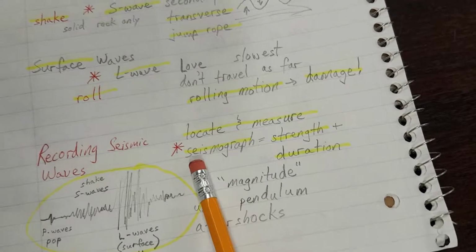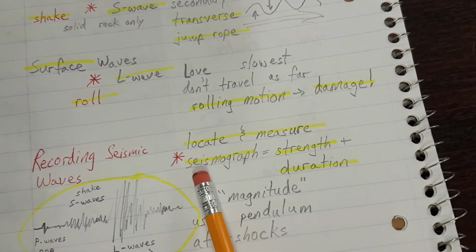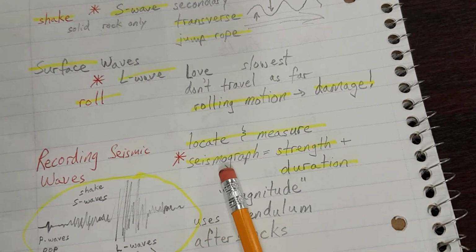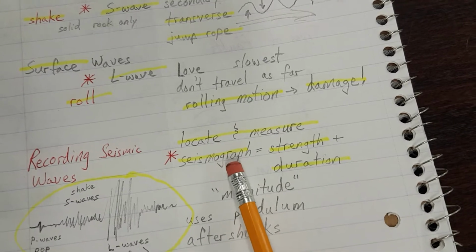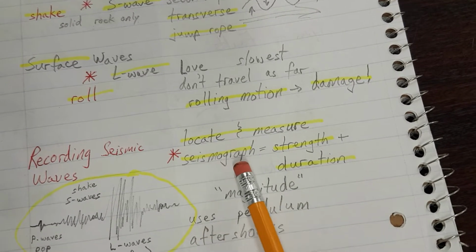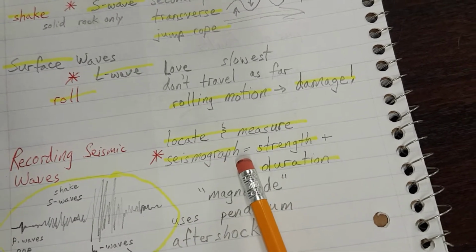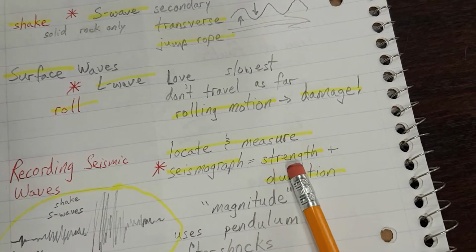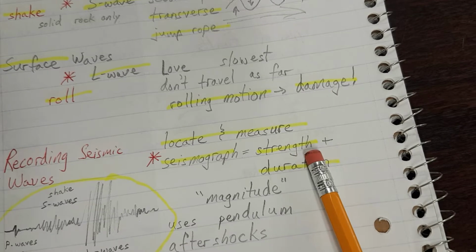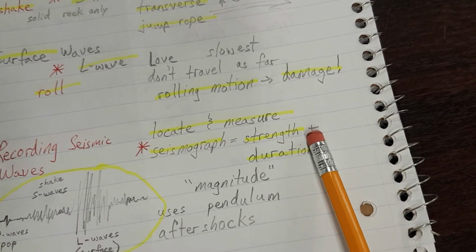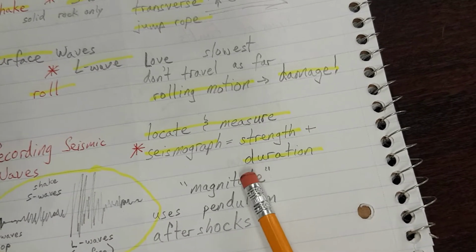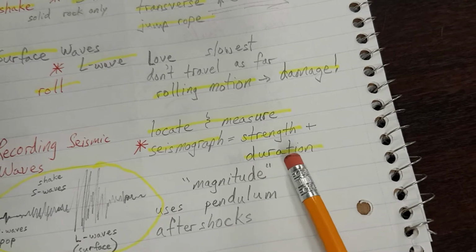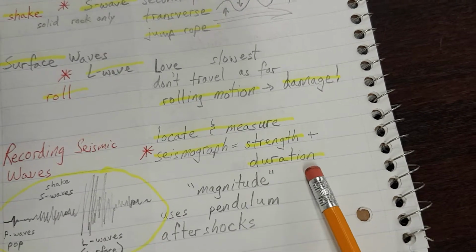Okay, so a seismograph, S-E-I-S-M-O-G-R-A-P-H, seismograph, equals strength, S-T-R-E-N-G-T-H, plus duration, D-U-R-A-T-I-O-N.